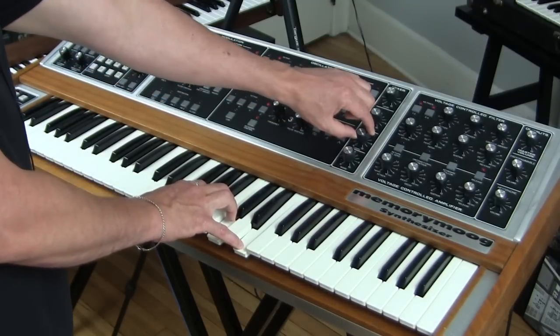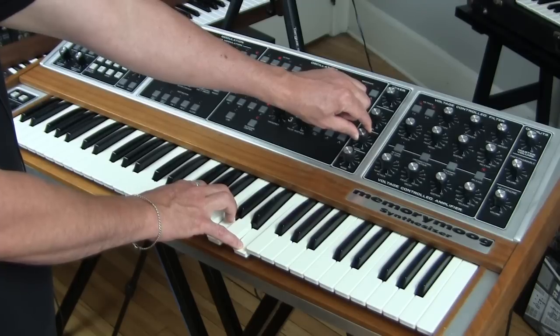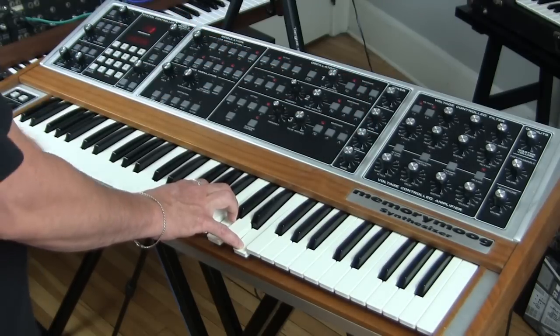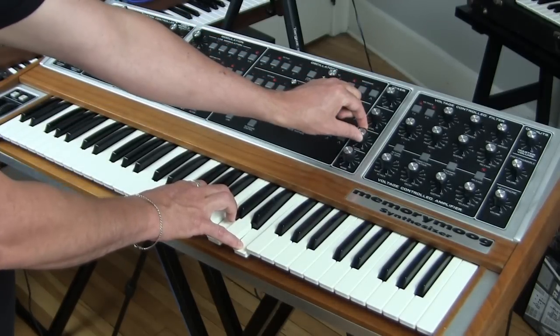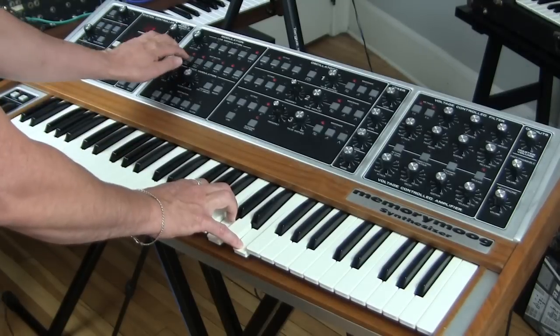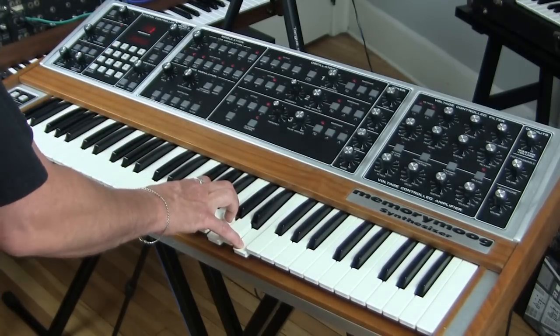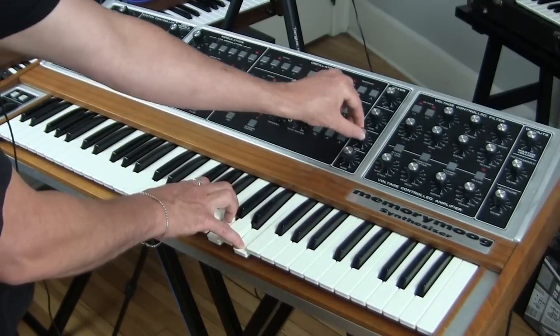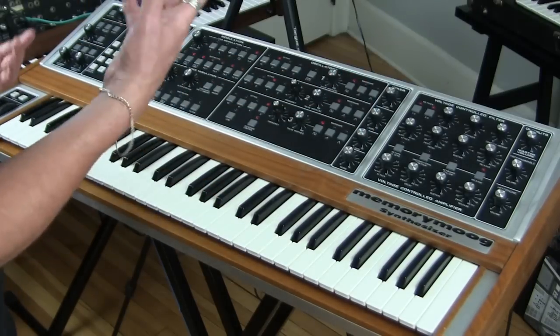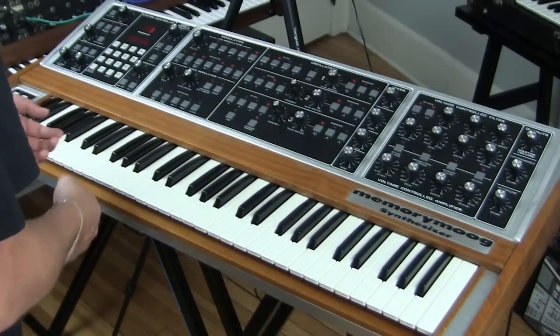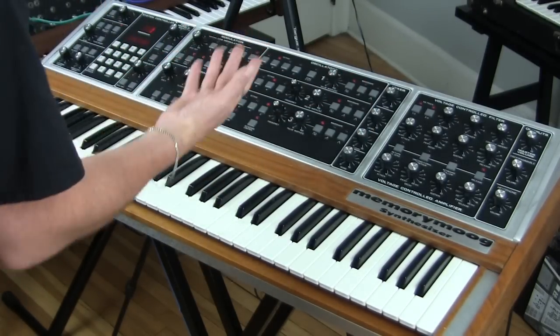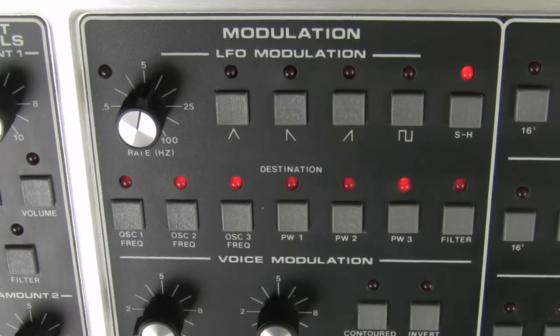You can bring that oscillator's amplitude down, so it just becomes an effect for all of them. Anyway, so with the LFO, we have the ability to use 5 different wave shapes and direct it to, what is that, 7 different destinations, including frequency of the oscillators, pulse width of the oscillators, and the filter.